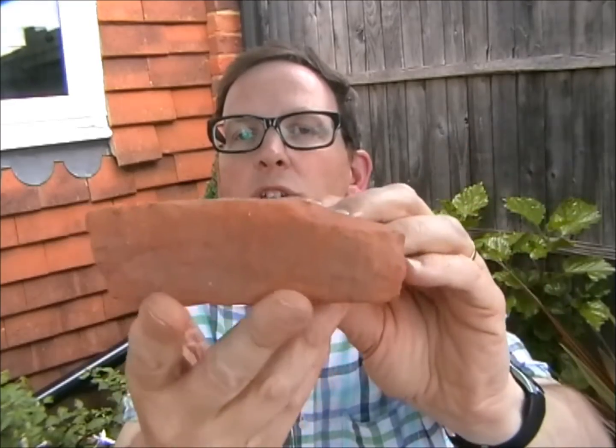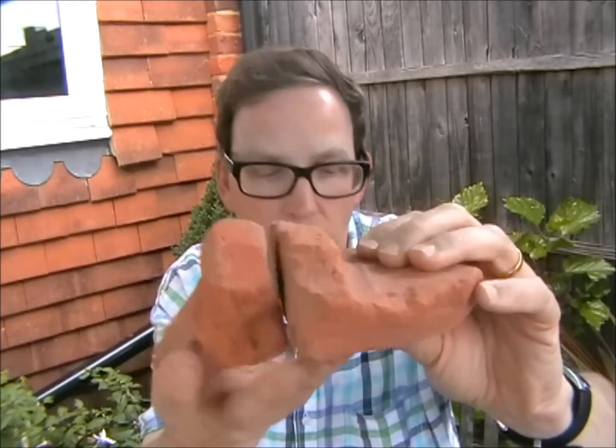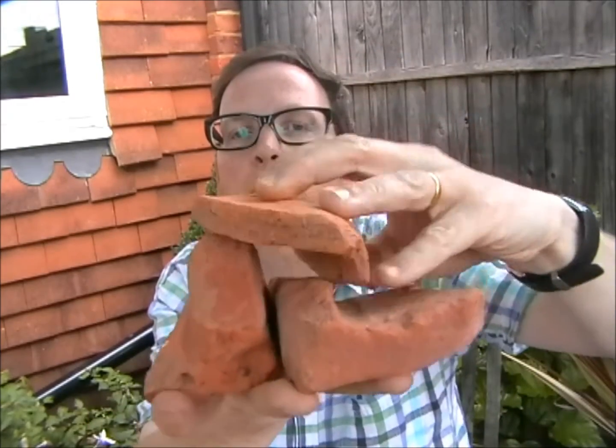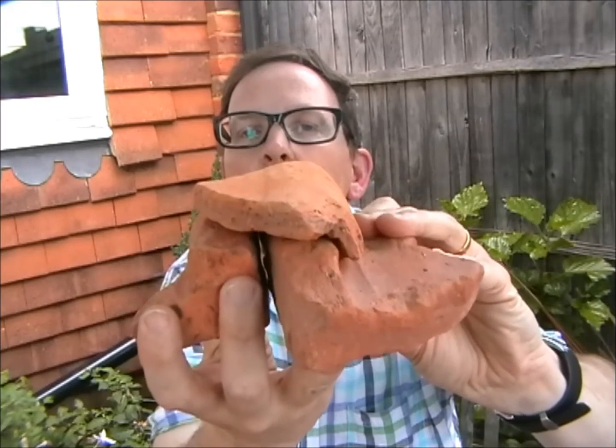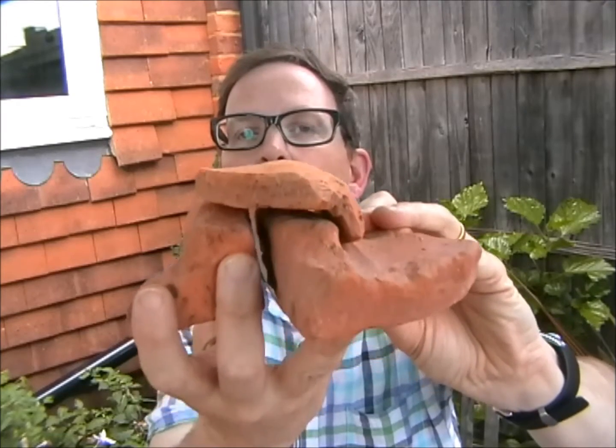And the tegula is a wide U-shaped tile. There's one side, there'll be another side with another projection there, and you'd have tegulae on your roof, and then you'd give a curved tile known as an imbrex, which would cover over between two tegulae and produce your waterproof roof there.